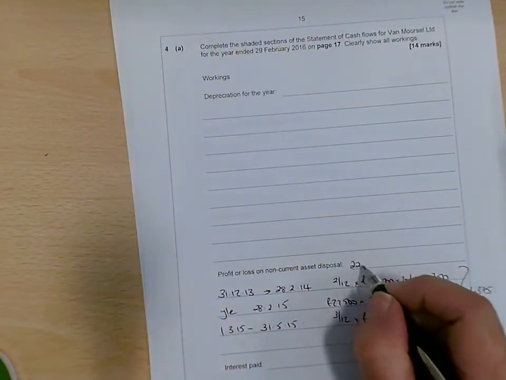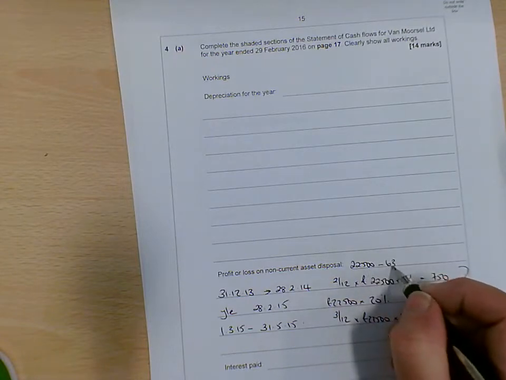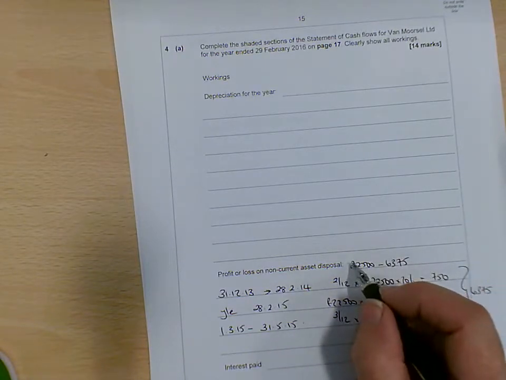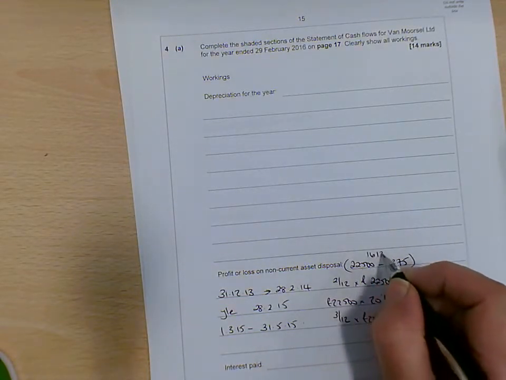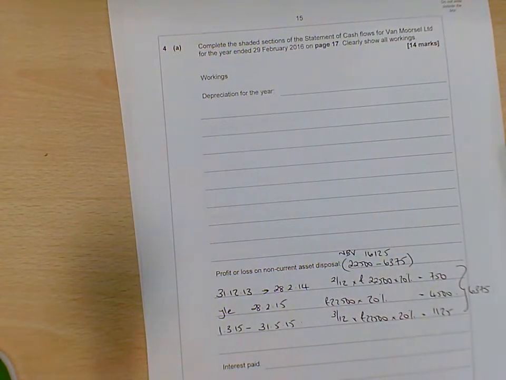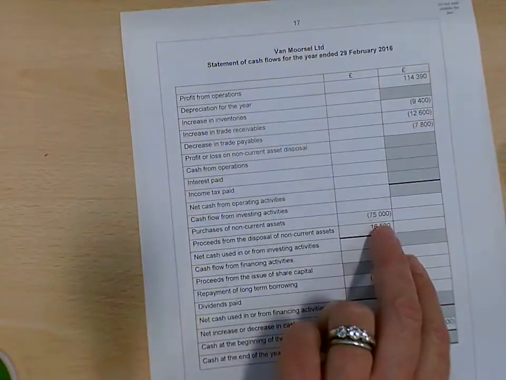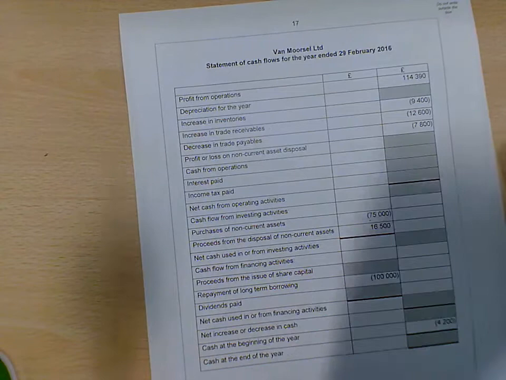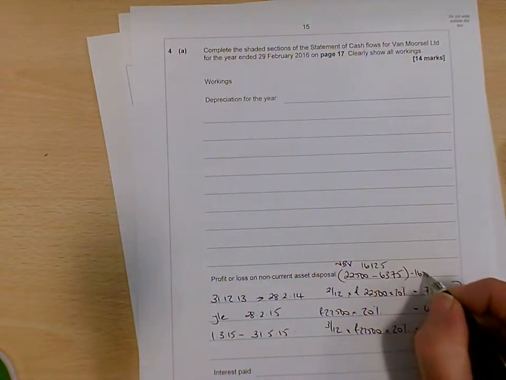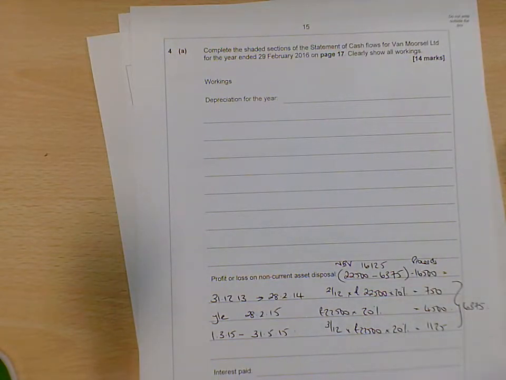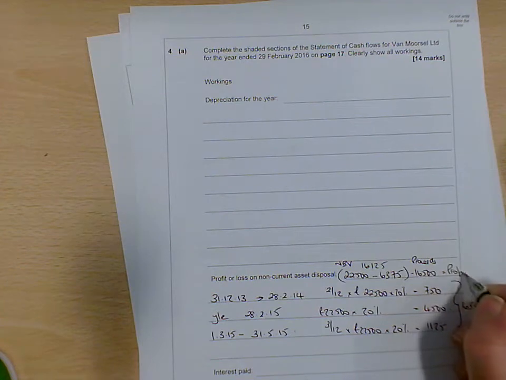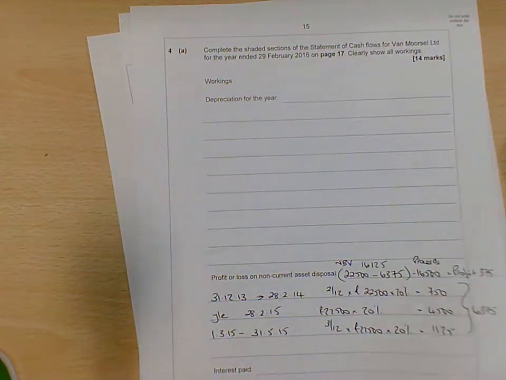So the cost was 22,500 minus 6,375. Okay, so that gives us the net book value, which is 16,125 net book value or carrying amount. The sale proceeds, if you remember, were given to us somewhere here. So it told us about the sale proceeds there, 16,500. So that's the proceeds. So that means we've actually made a profit of £375. So that's the profit on sale of non-current assets.